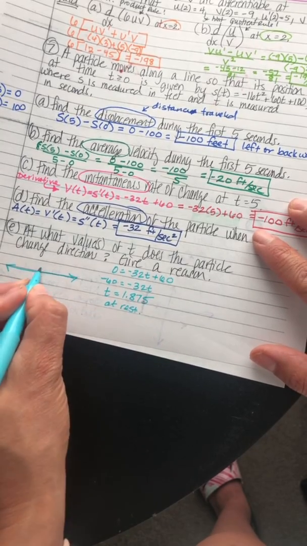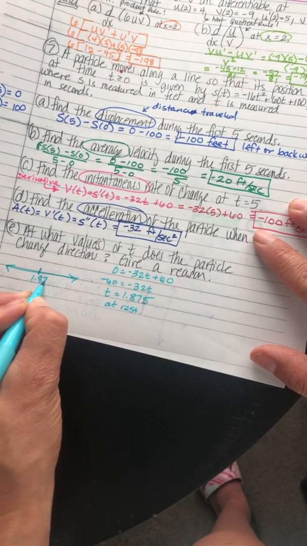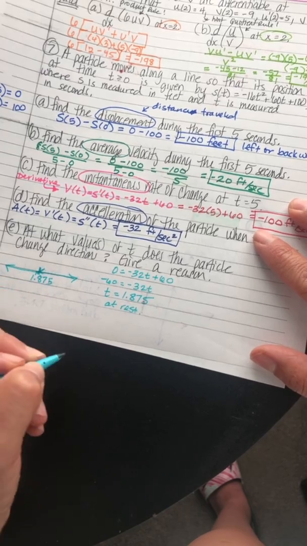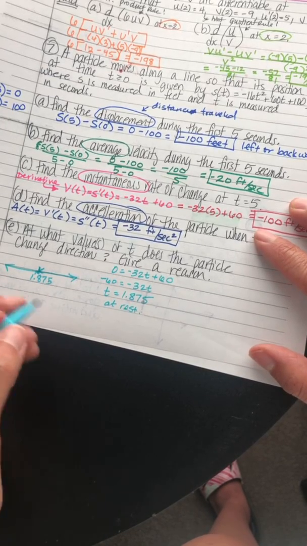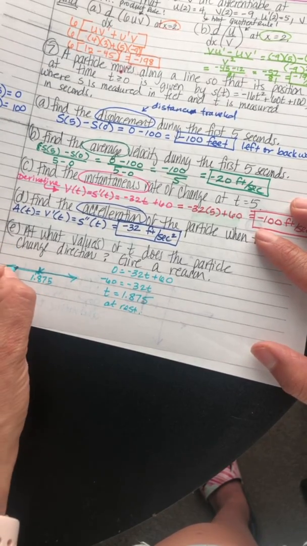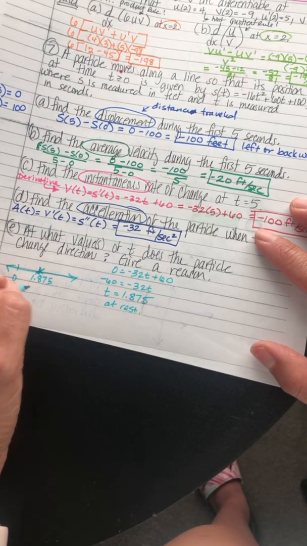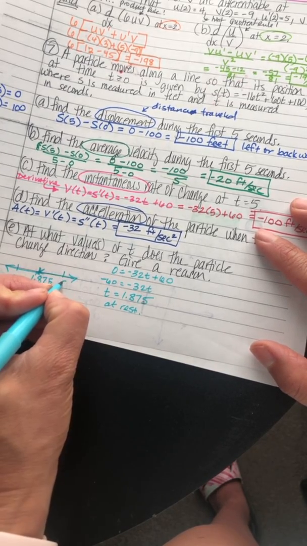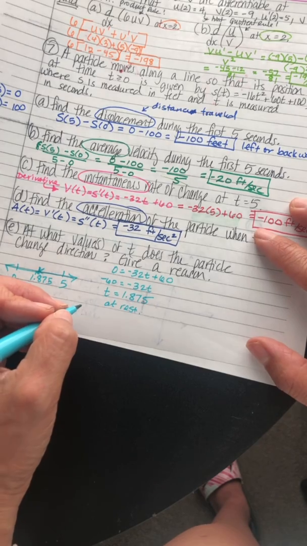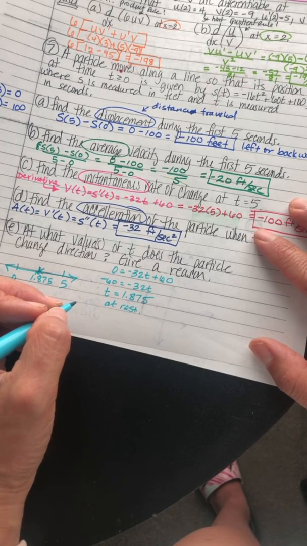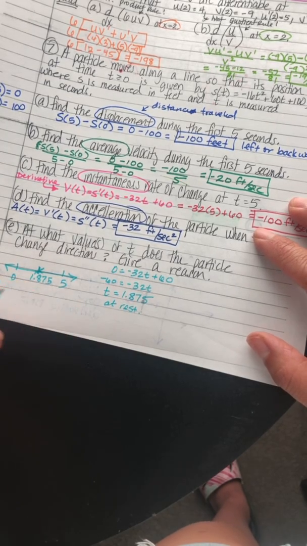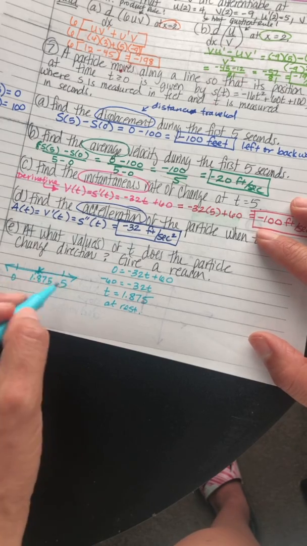Okay. So on my little number line, if I have 1.875, this is where it's at rest. Before you hit 1.875, you would hit maybe a 0. And we know at 5, on the position, we need to figure out what that is, at the velocity.